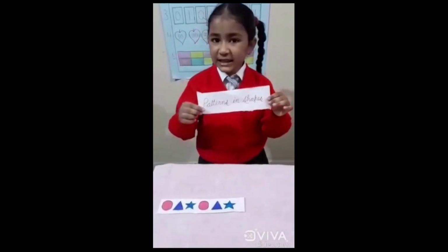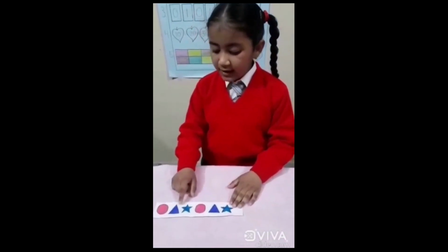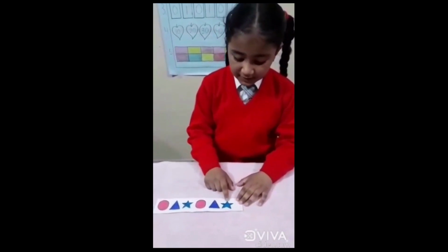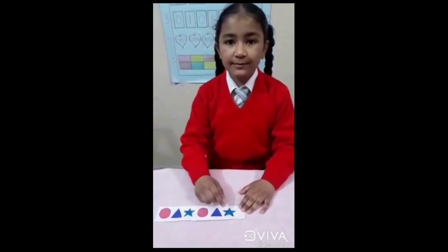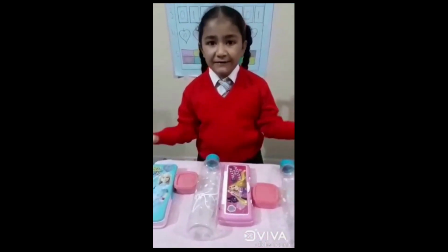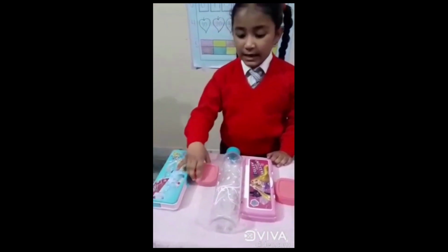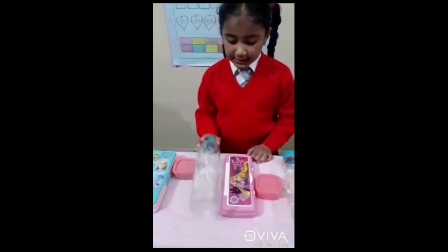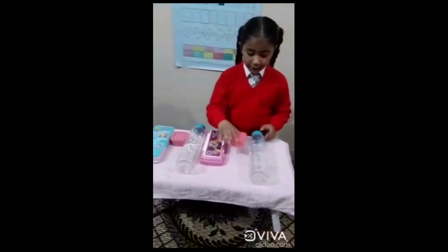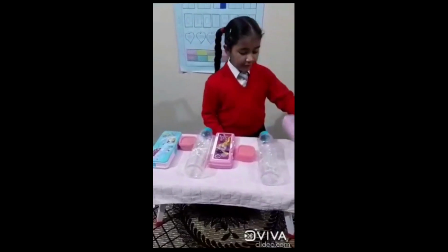Now patterns in shapes. 1 circle, 1 triangle, 1 star, again 1 circle, 1 triangle, 1 star and so on. These are some shapes. We will complete this pattern. 1 cuboid, 1 cube, 1 cylinder, again 1 cuboid, 1 cube, 1 cylinder. Now what will be the next? 1 cuboid.